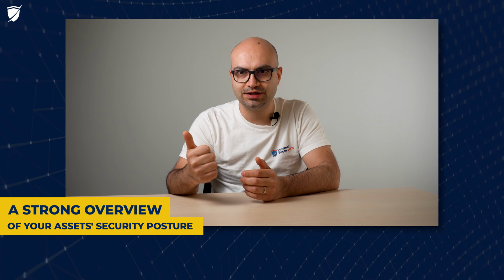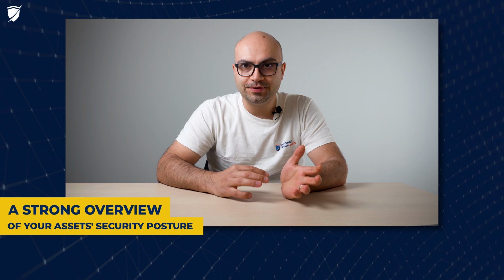First, a broader overview of the security posture of their assets. For example, a company buys another company. In this case, they want to make sure that these assets are secure. A company might also invest in a startup, and of course, they want to know if their money will be invested in a safe and secure startup or application.